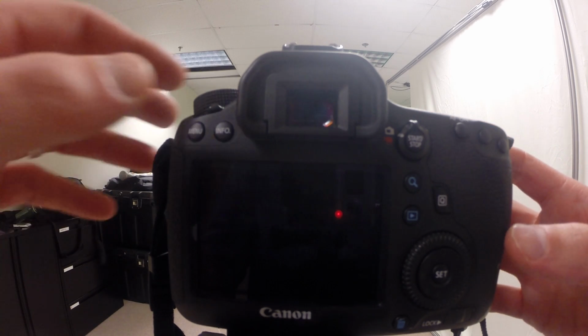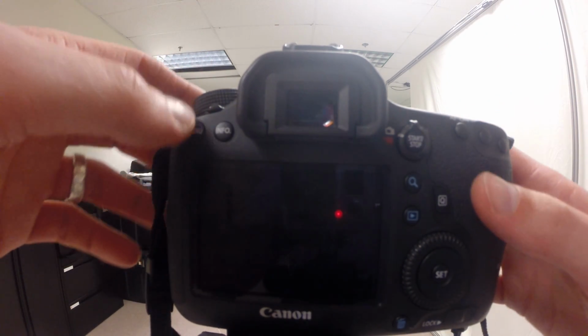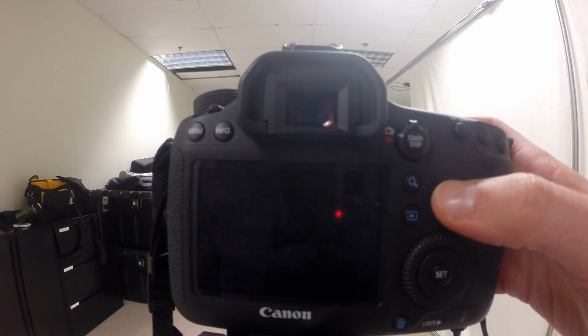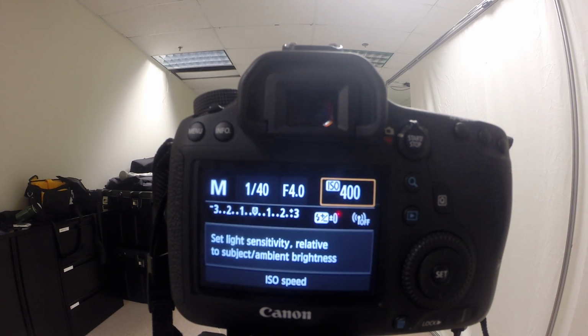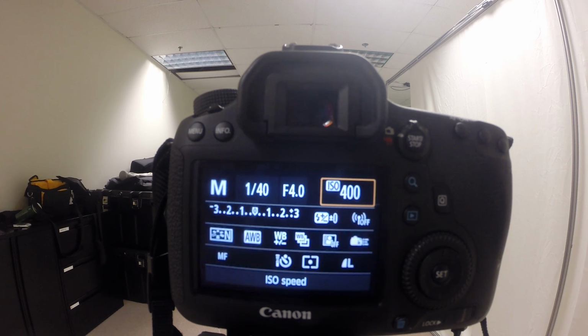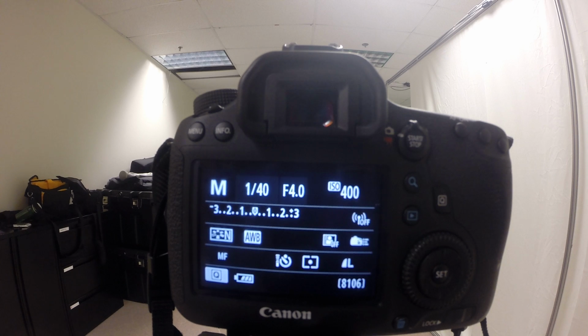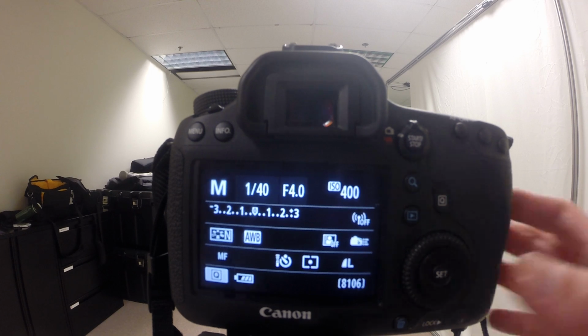Again, I'm using a 6D, but you guys are on T3Is. So it's important to know that your ISO has a maximum of, I think, 6400. I'm trying to compensate for that, knowing that I need 4 exposure values up. So 400, go to 800, 1600, 3200, 6400. In other words, for those 4 stops, 400 is where we need to be to maximize that.